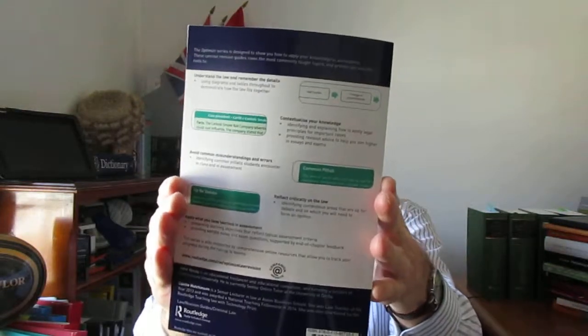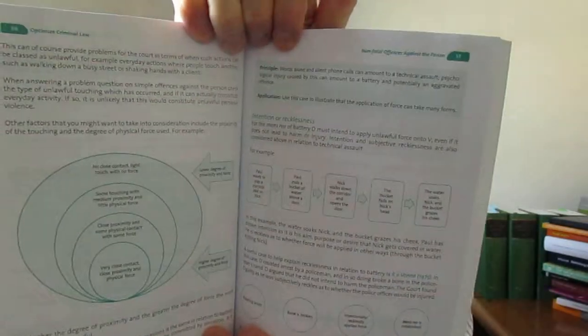Let's have another look at the book very quickly. There it is. That little guide at the back is quite helpful very quickly to give you an idea. Let me open it up again in the middle. We're looking at non-fatal offences against the person, intention and recklessness, always an exam topic quite often. You've got some useful activities which are there, you see that mentioned there, which will give you some idea of what you should be thinking about.